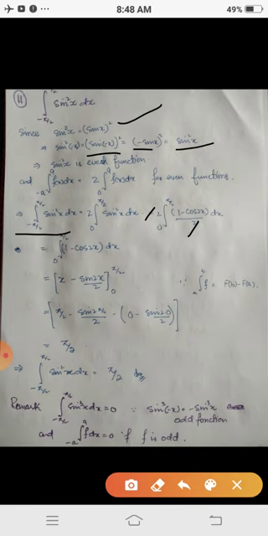1 minus cos 2x. Now the integration of 1 is x, and the integration of cos 2x is sine 2x upon 2, from limits 0 to pi by 2, because integral a to b of f is f(b) minus f(a). That is pi by 2 minus sine of twice pi by 2, divided by 2, minus (0 minus sine 2 times 0 upon 2), that is simply pi by 2. Hence the given integral becomes pi by 2.